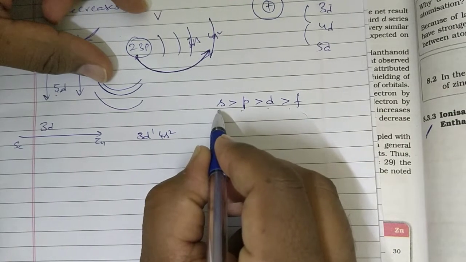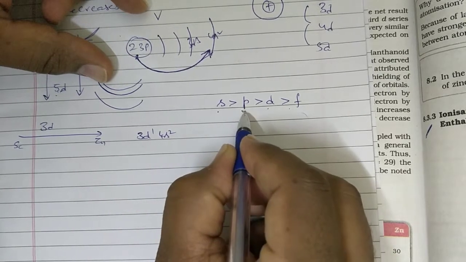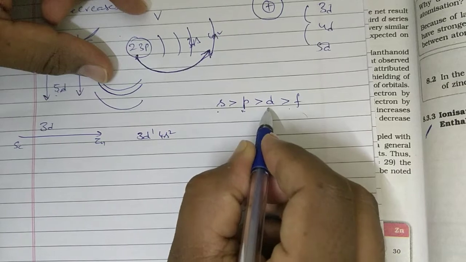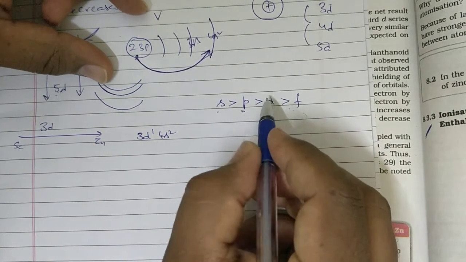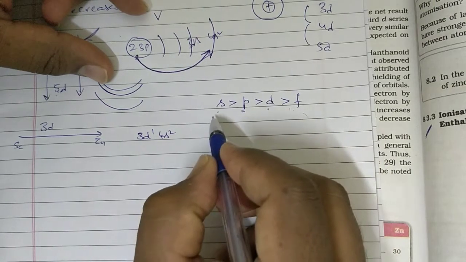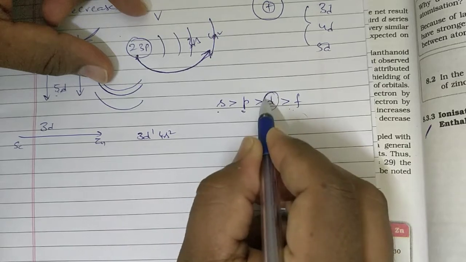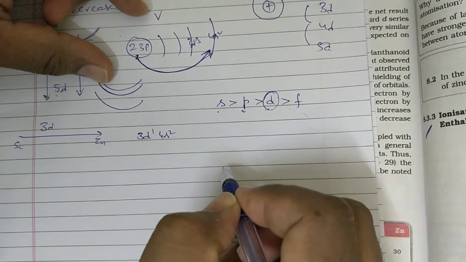S subshells have higher shielding effect than P, P subshells have higher shielding effect than D, and D subshells have higher shielding effect than F. That is correct. Now we are not comparing S and P or P and D. We are comparing D electrons: D1, D2, D3, like that we are going to compare.